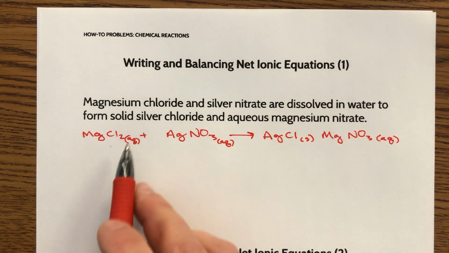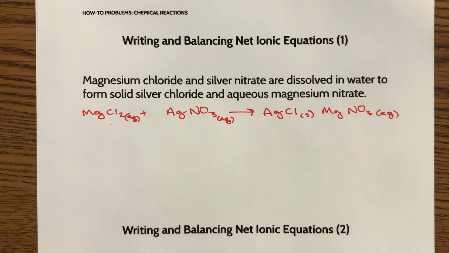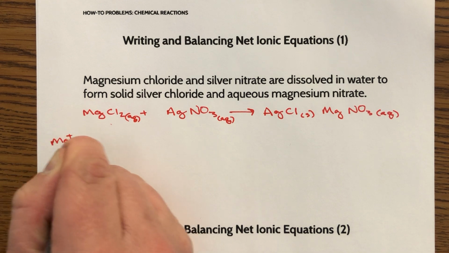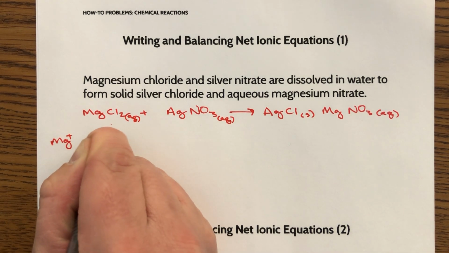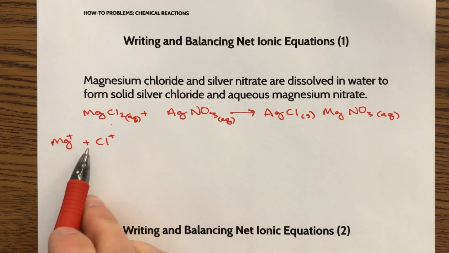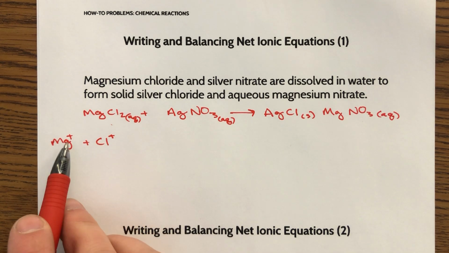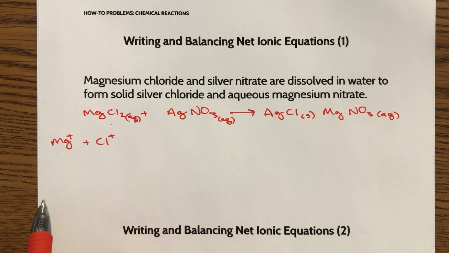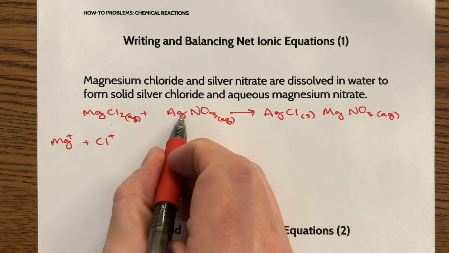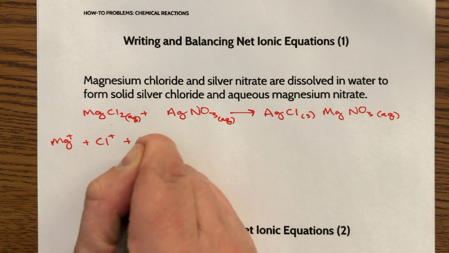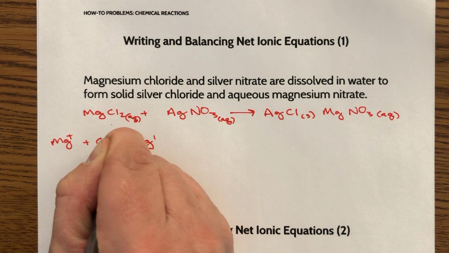All right, now let's break this down a little bit further and write out a complete ionic equation. So we're going to have Mg plus Cl, because this is aqueous, essentially they're separated from each other. They're not really combining, they're separated in the solution. And the silver and the nitrate are also, well, that's not positive, that's negative.